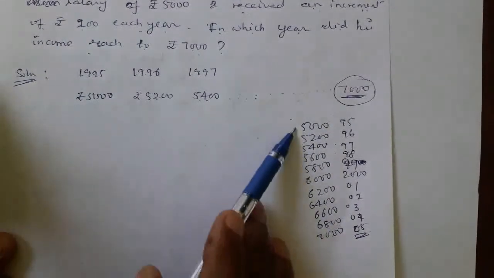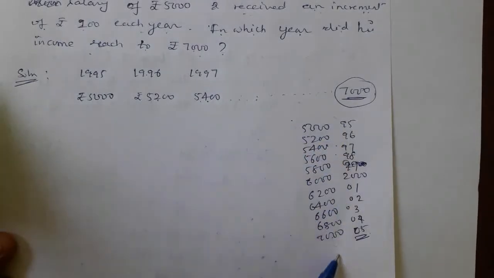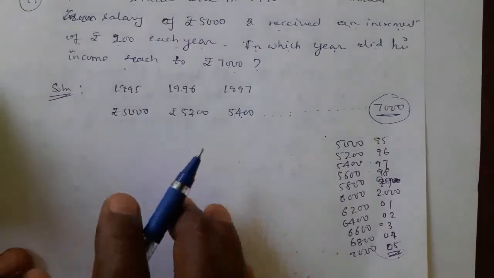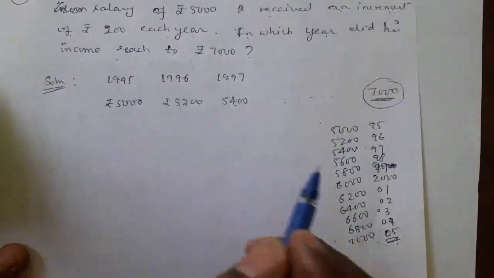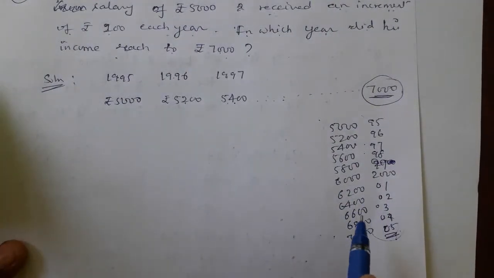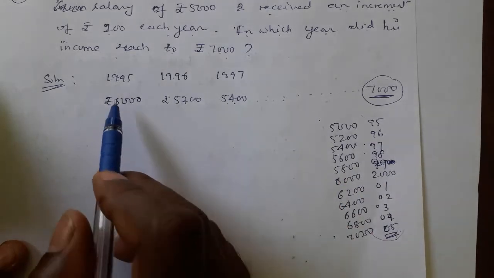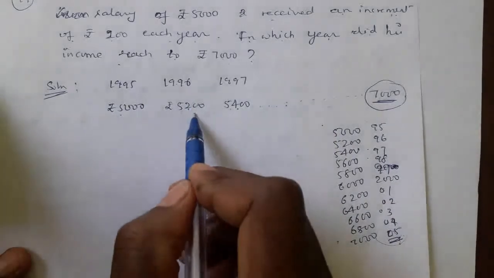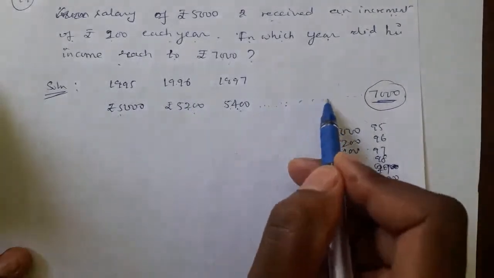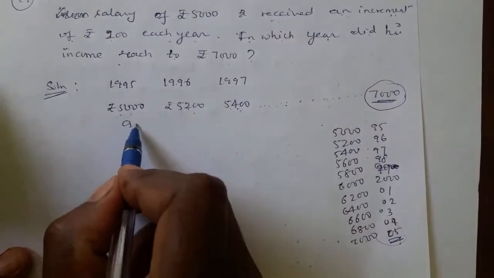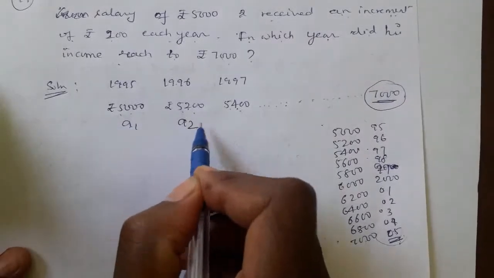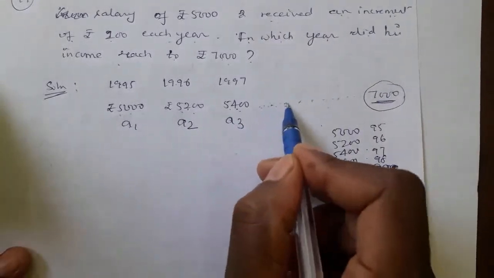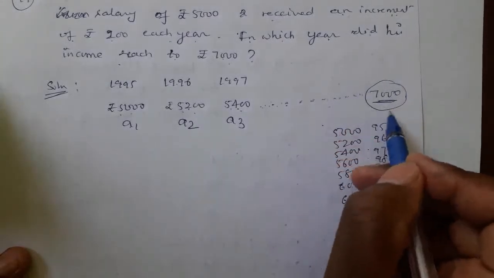Practically, by adding 200 every year, we get the year in which he is getting 7,000. But theoretically we have to show it, right? So how to prove theoretically that he gets 7,000 in 2005? Just by taking the AP. See, 5,000, next 5,200, 5,400. 5,000 is A1, 5,200 is the second year A2, this is A3, and in the same way it goes until he gets 7,000.